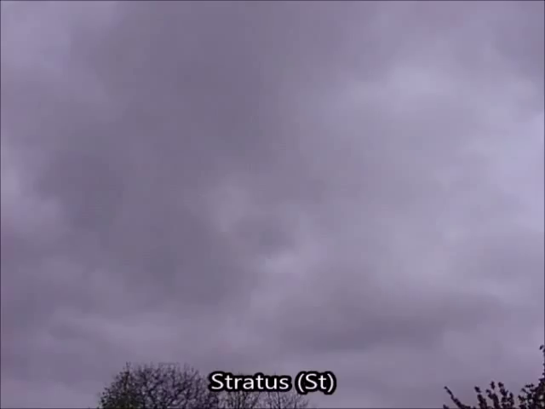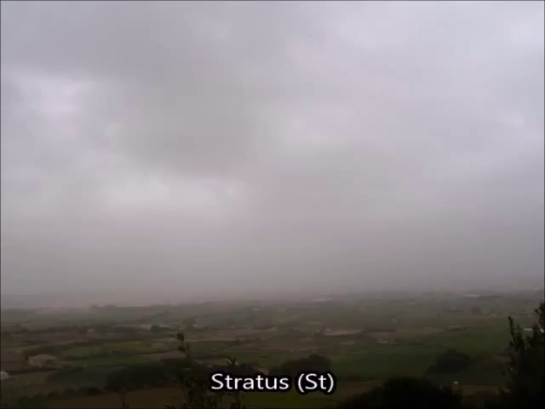Visibility in the cloud can be anywhere between 10 to 200 meters, so fairly low visibility, and can be very dangerous to VFR flights due to the low ceiling and visibility. Stratus clouds are formed through turbulence and orographic lifting.